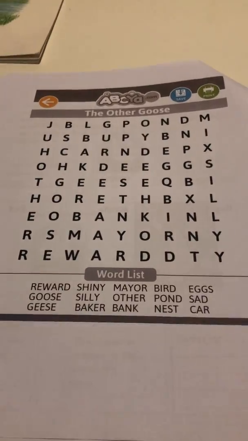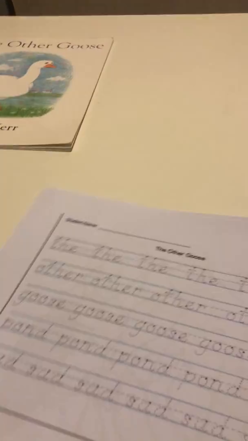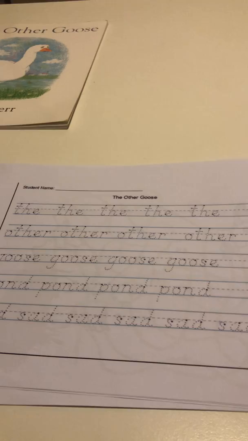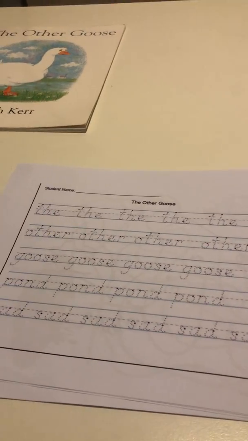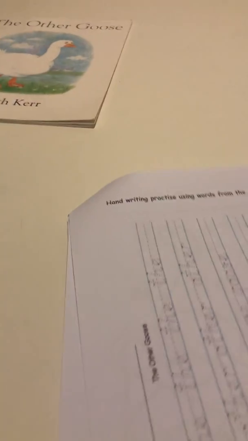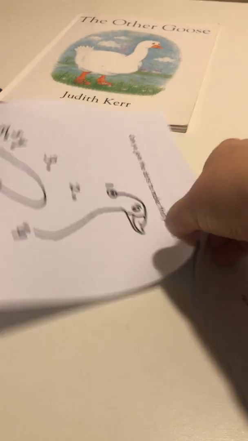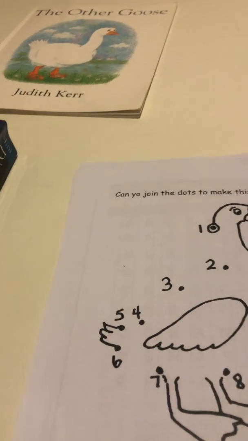Then we have a word search. So these are the words from the story. Are all hidden in here. See if you can have a go at doing that. And now I've got some handwriting practice. These are words from the story. So see if you can have a practice doing your handwriting on these words. We've got the other, goose, pond, and sad. And then let's have a look. What have I got next? We have got a dot to dot. So see if you can make that up. You can colour that one in when you've finished.